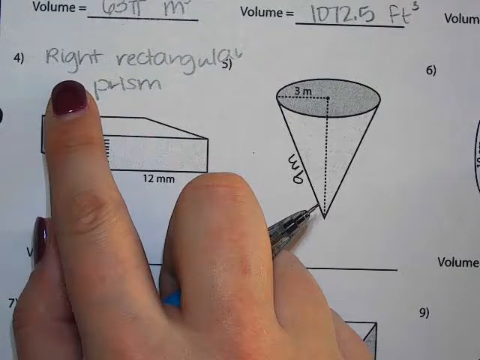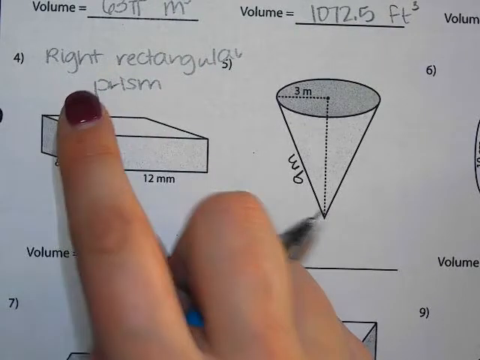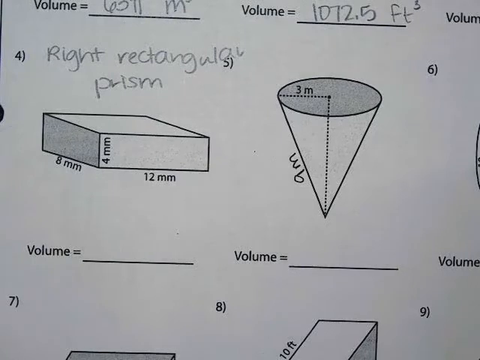So when you're doing these today, you're going to be like, wow, most of these are right prisms or right cylinders.